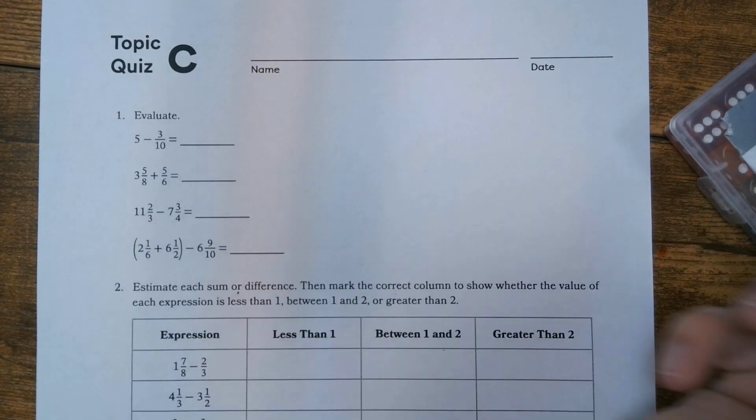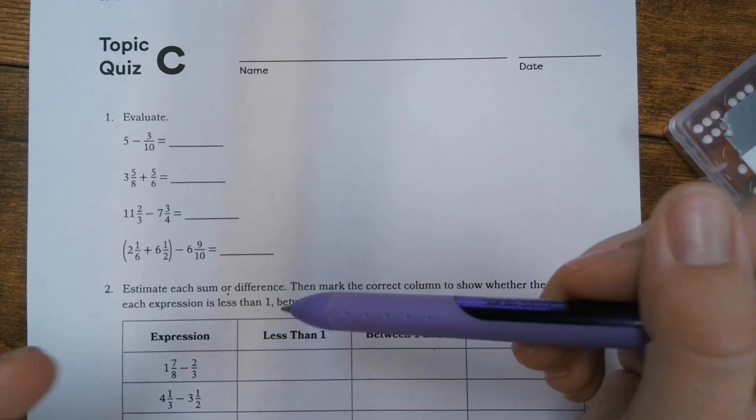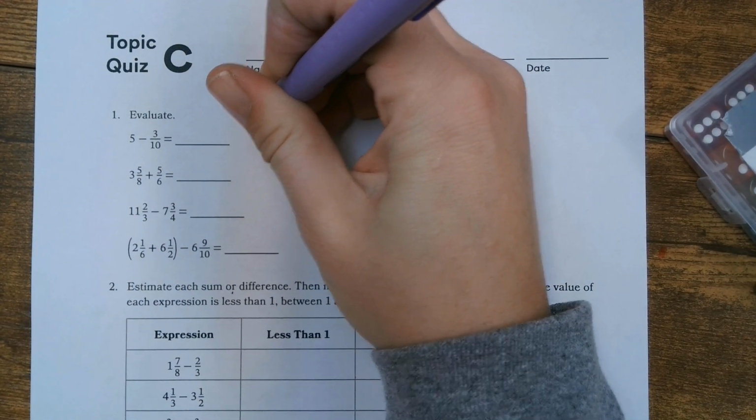So our first one, 5 minus 3/10. Now kids can use the arrow way they've been shown. They can use the number line. They can use a number bond. I'm going to show you the number bond.